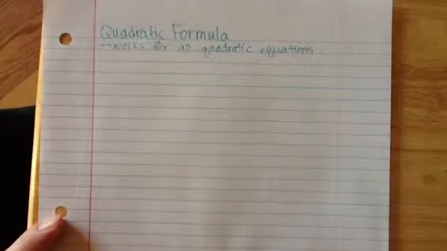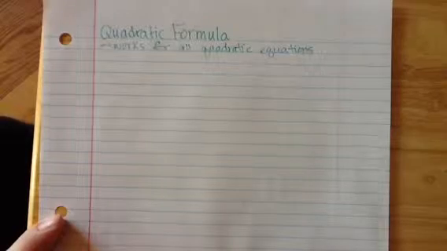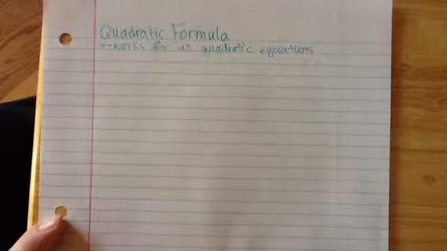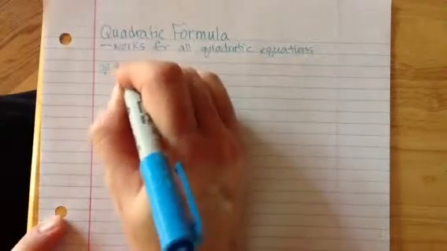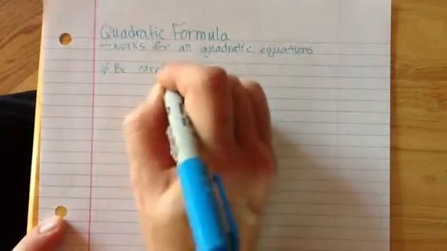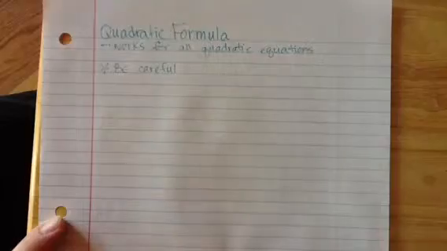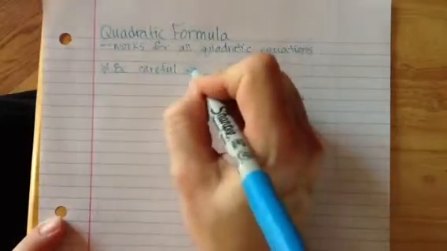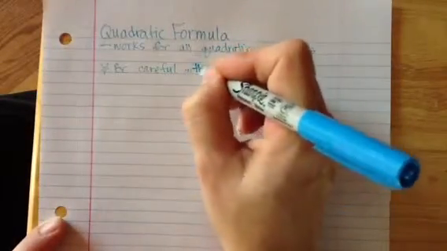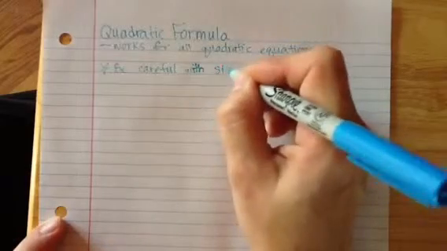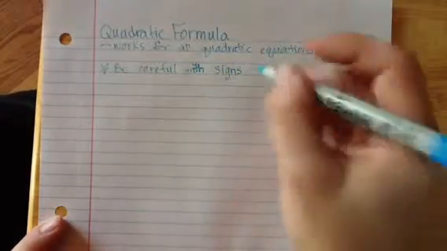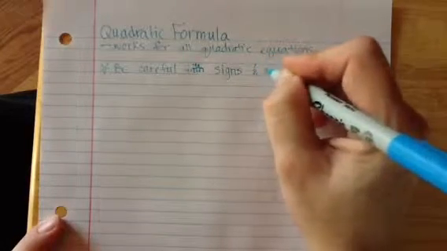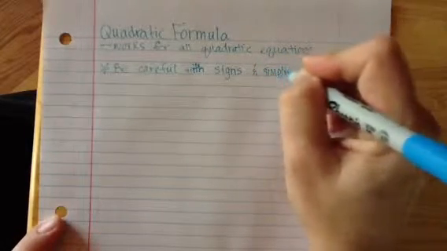One of the drawbacks is that you then have to memorize the quadratic formula, but bear in mind we do have a song for that. There's a couple of cautions. You want to be careful with your signs. Those can be tricky when you're working with positive and negative numbers. And you also want to be careful simplifying your radicals.